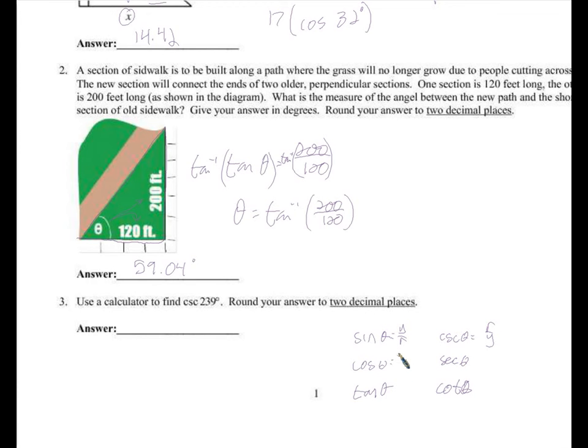If instead we call this one adjacent over hypotenuse, then this would be the hypotenuse over the adjacent. Okay, and if this is sine over cosine, that's another way to talk about tangent of theta. And this would be cosine over sine.